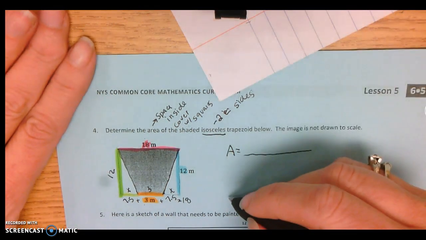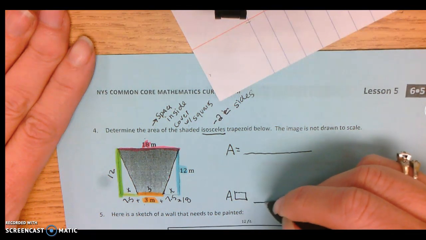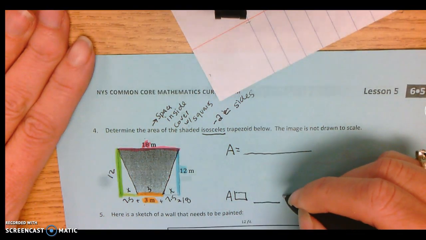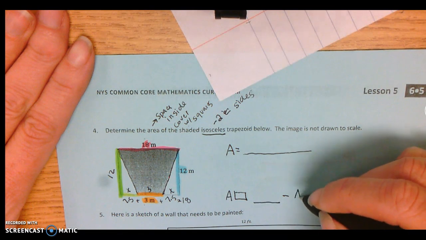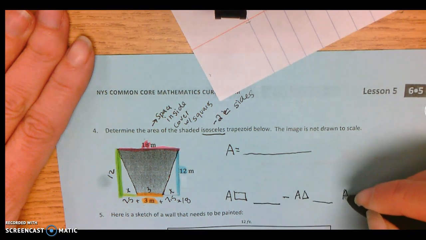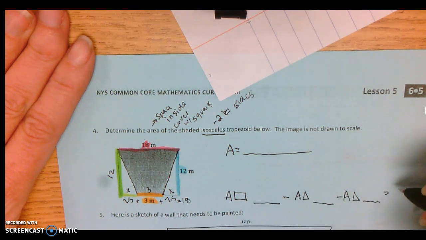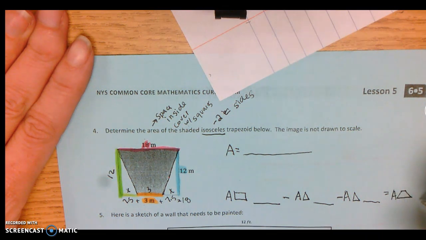And so I could do the area of the entire rectangle, whatever that is, minus the area of the triangles. And that would give me the area of the trapezoid.